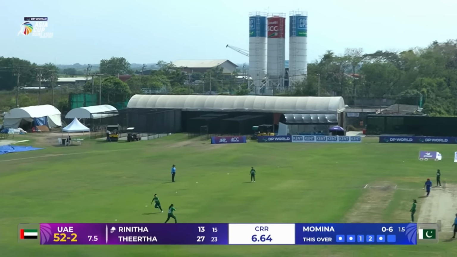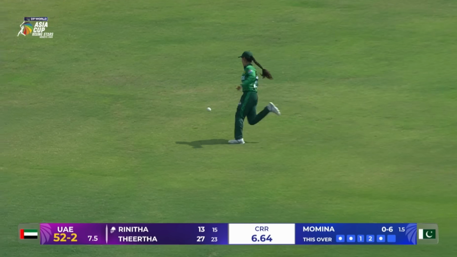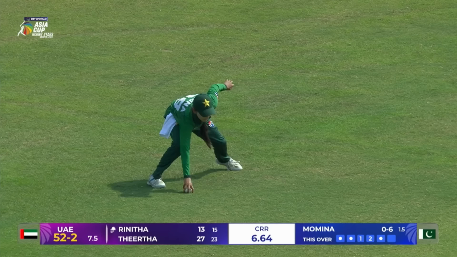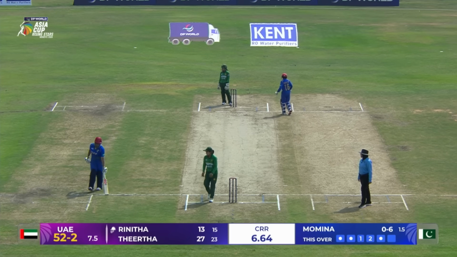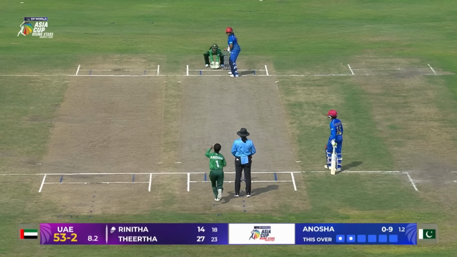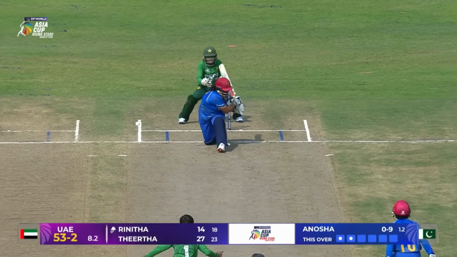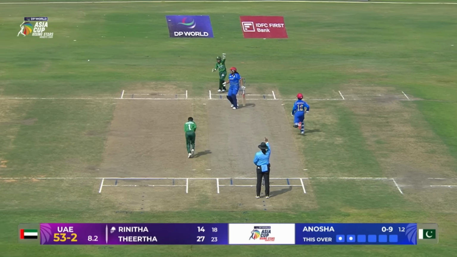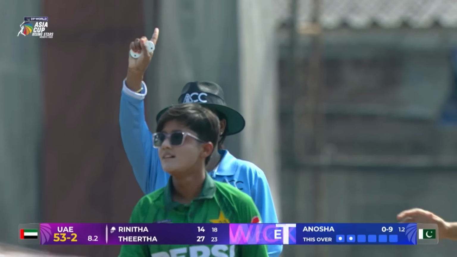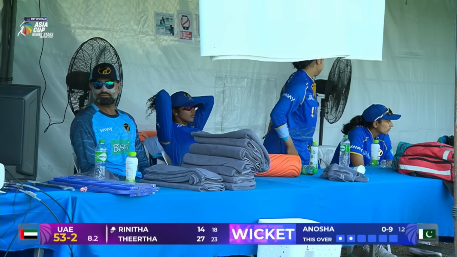Top edge, oh extra cover. And the fielder at short extra cover misjudged it. And maybe she lost the ball looking directly at the sun. Appeal for leg before. That's going to be given. It is. Renita will have to go.